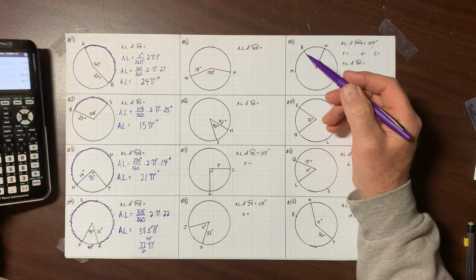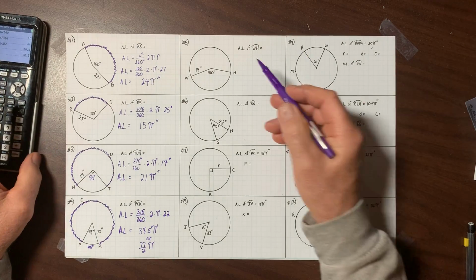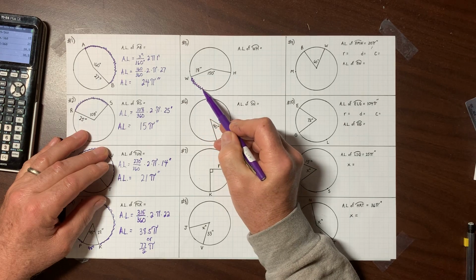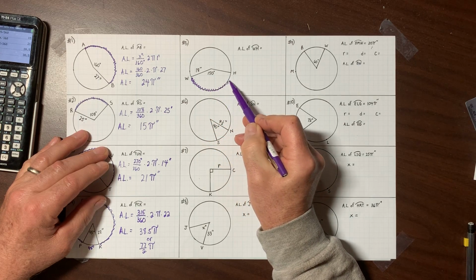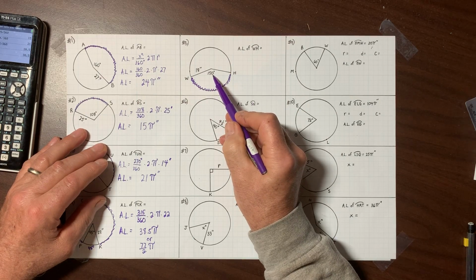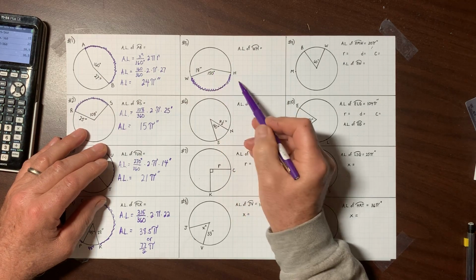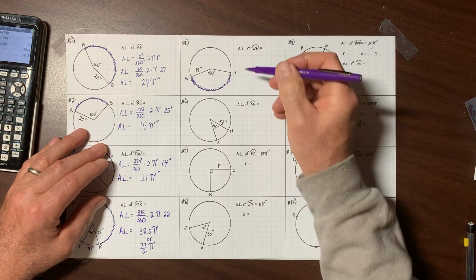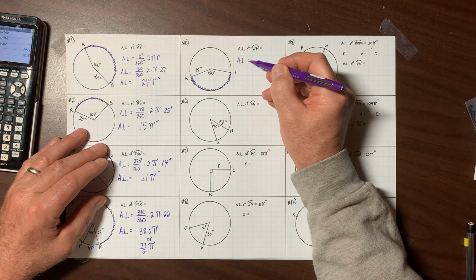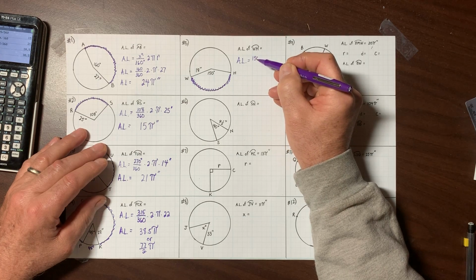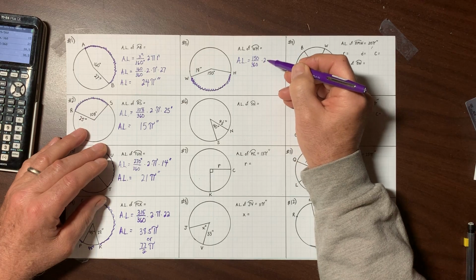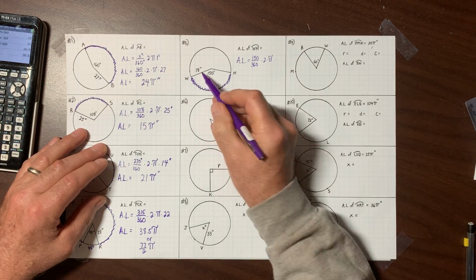Let's go on to number 5. Number 5, we're trying to find the arc length of WH. That's this minor arc here. And this arc WH has a degree measure the same as the central angle that intercepts it, which would be 150. So when I plug into my arc length formula, I'm going to put 150 on top, times 2 times pi times the radius, which is 18.